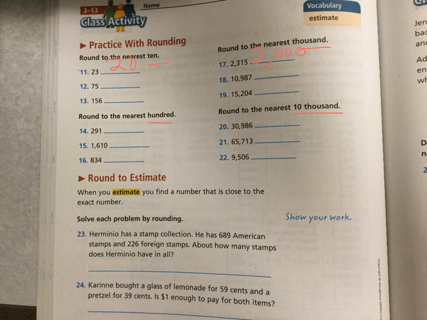Look at number 14. Round to the nearest hundreds. That's either 200 or 300. The 9 says go up to 300. Number 20, the nearest 10,000s, that says stay at 30,000, or go up to 40,000. The 0 next to it says stay down at 30,000.